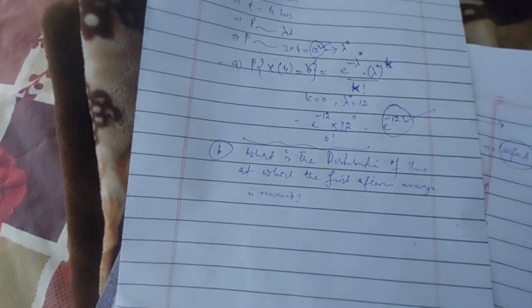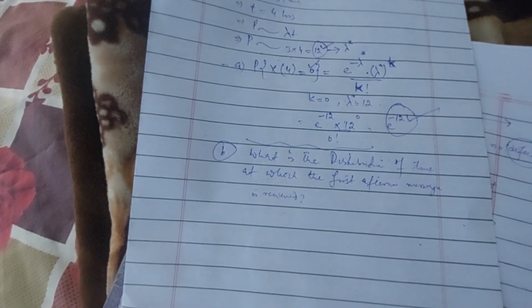So it asks what is the distribution of the time at which the first afternoon message arrives.